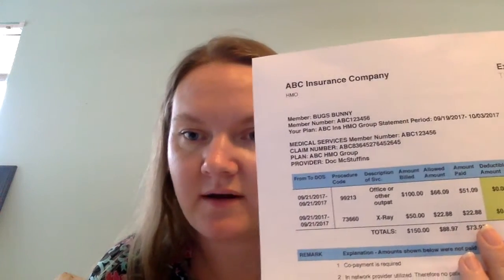The next column is the amount billed, and this is the actual amount that your medical provider or doctor sent to your insurance company and is requesting payment of. However, the amount billed is generally not what your insurance company pays. The amount that your insurance company pays is the allowed amount. Now, the allowed amount is based on the contract between your doctor and the health insurance carrier. The allowed amount will be different depending on the doctor, the procedure, and the health insurance carrier. That is to say, Blue Cross may not pay Doc McStuffins the same amount that Aetna would pay them.